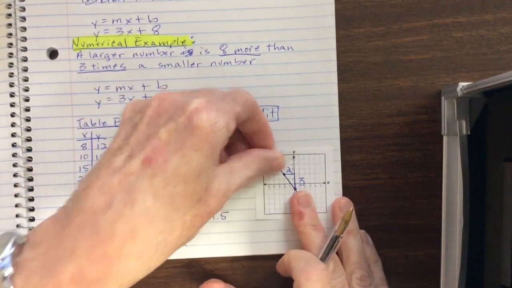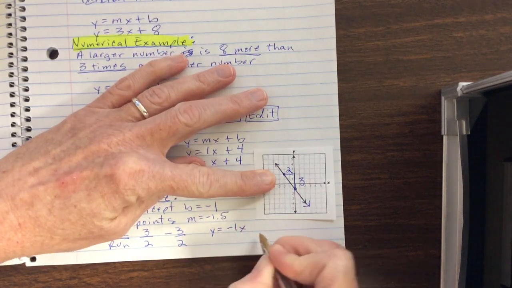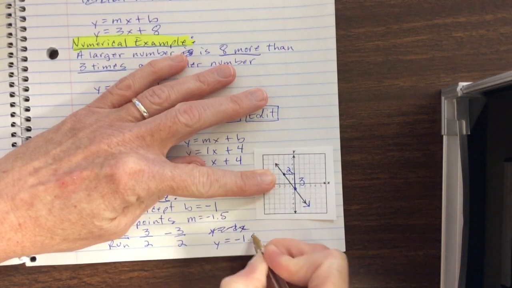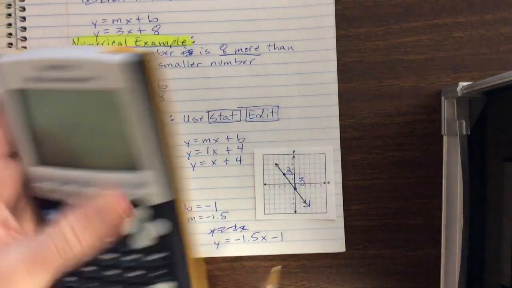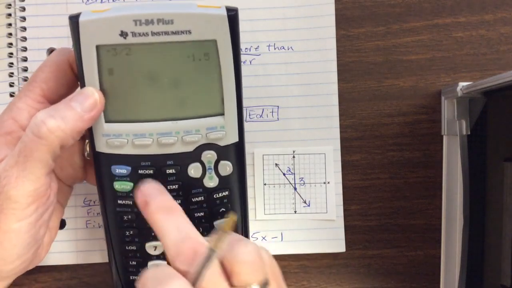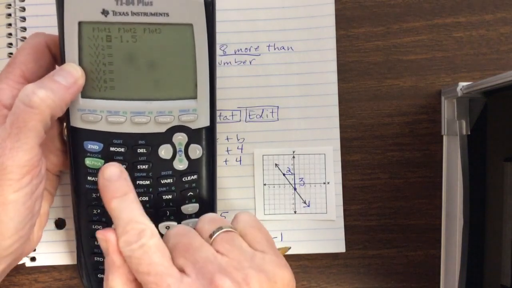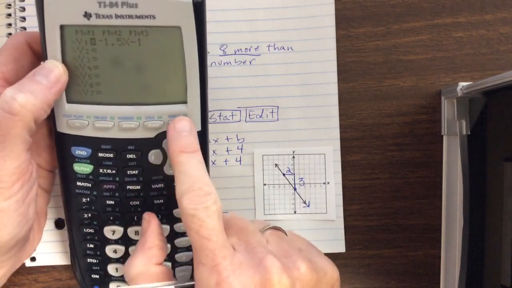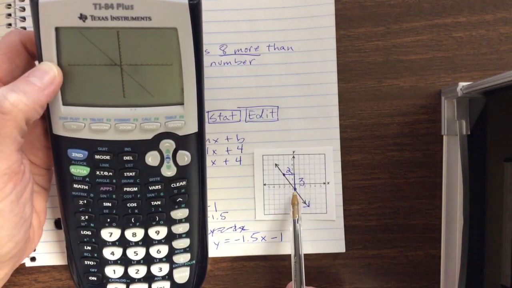Now we have our equation. Now we can make our equation and check it. So y equals negative 1.5x minus 1. Let's see if that works. I'm going to hit y equals, and let's put that in, negative 1.5x minus 1. And I'm going to hit graph. And that looks perfect. Okay?